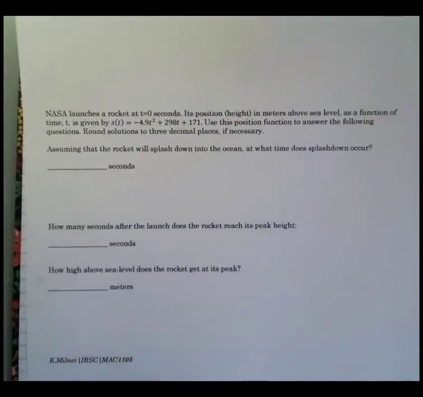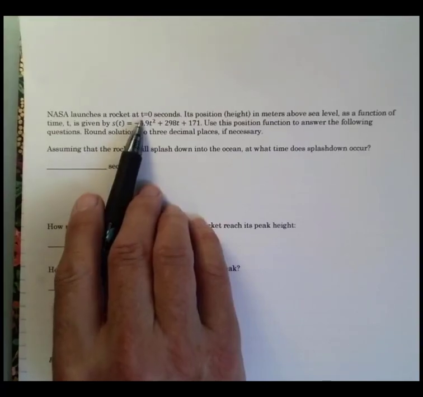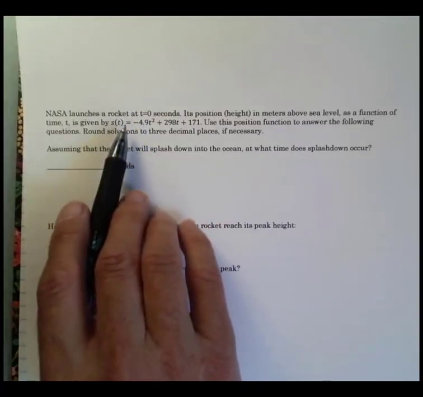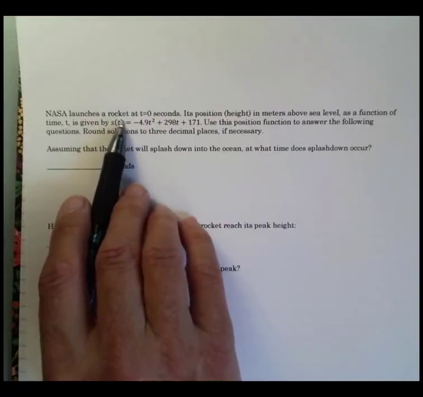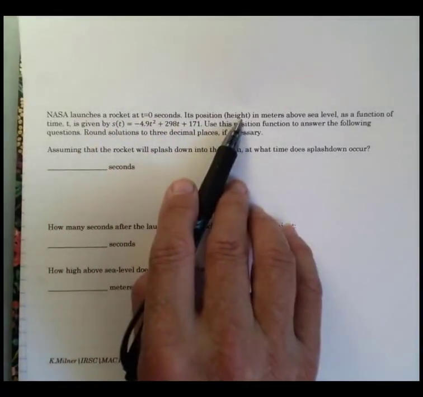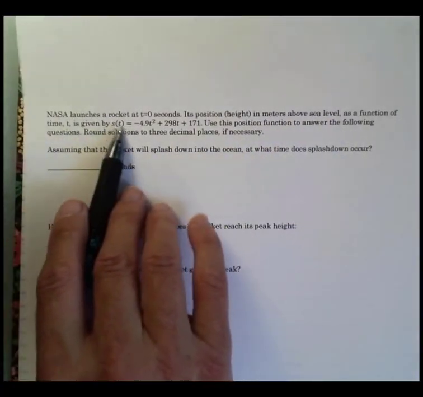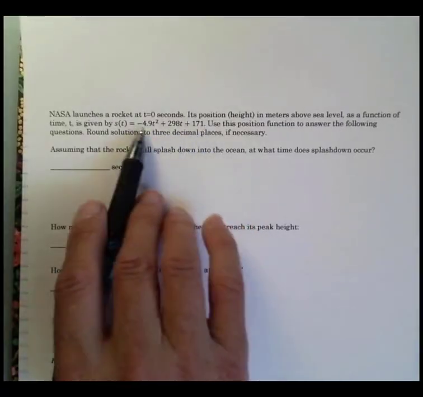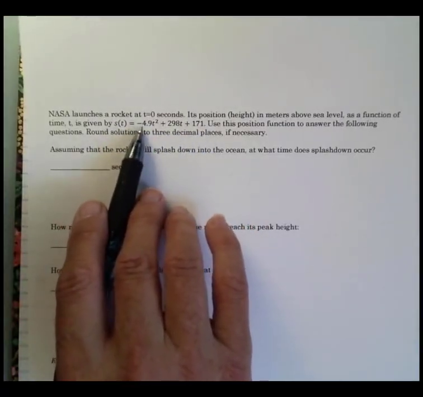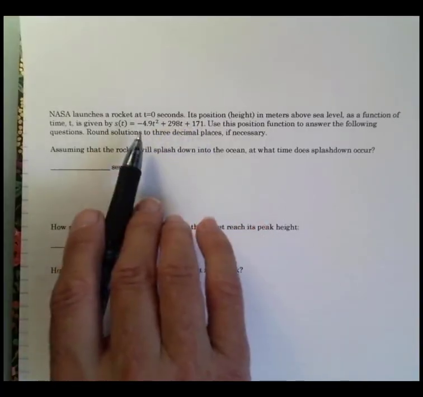For the second example, we're going to use a NASA launching a rocket, and the time is going to be represented by t, and then we're going to look at the output as a function of that time. It's going to be the height of the rocket. That's going to be s of t. The output in height is above sea level, and of course, as a function of time, it will be shown in this equation, which is a quadratic. So s of t is equal to negative 4.9t squared plus 298t plus 171.